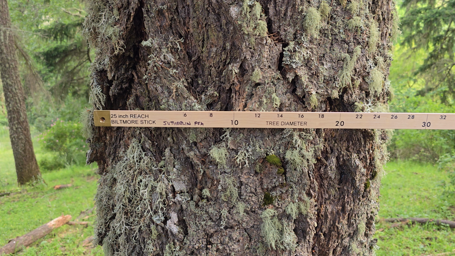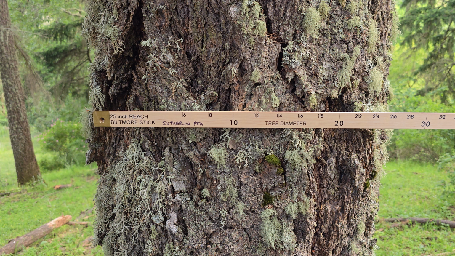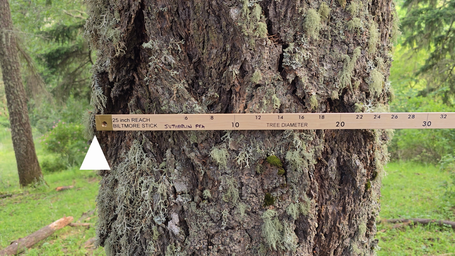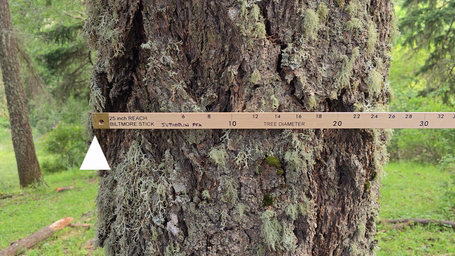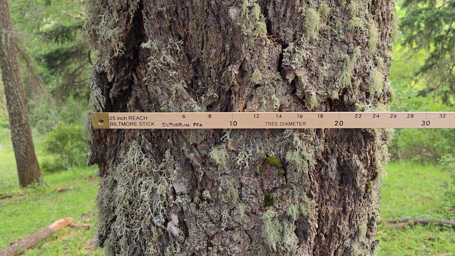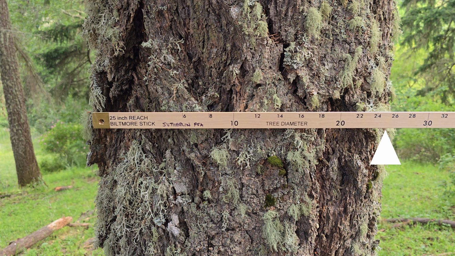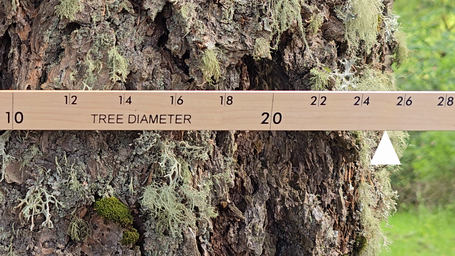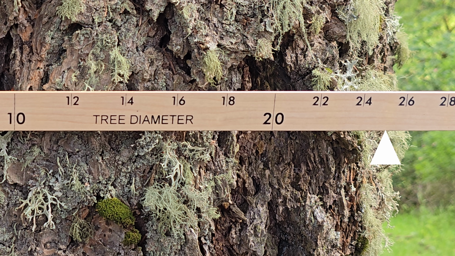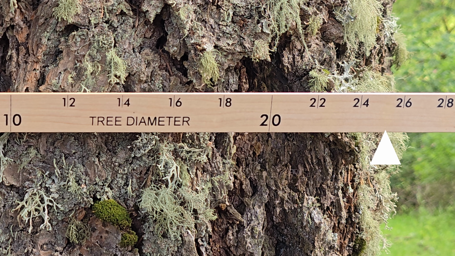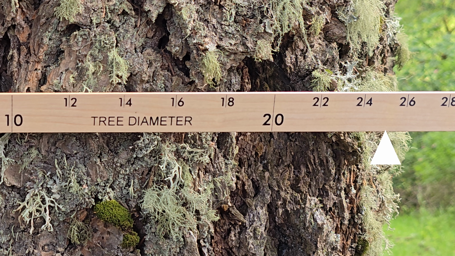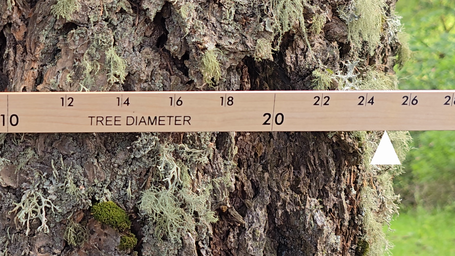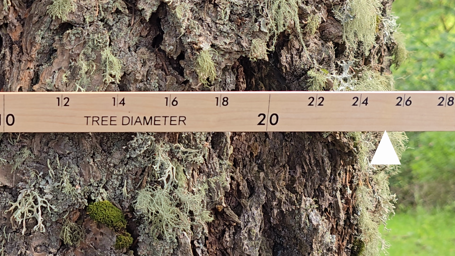As we take a look at a second example, we can see that with it lined up on the left with the brass end at the edge of the tree, we look to the right, not by turning our head, but just by moving our eyes, and we can see that the edge of the tree lines up right there or just past the 24-inch mark. And that would give us our reading from that side of the tree. We would then turn around 90 degrees, do a second reading, and then we would have our actual diameter by using the Biltmore stick.